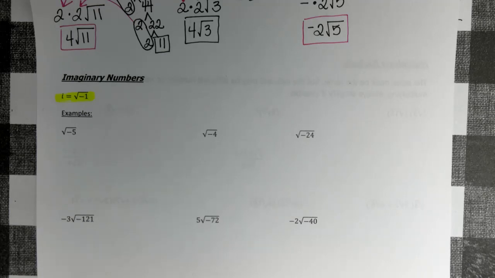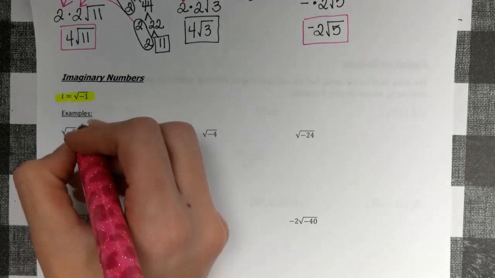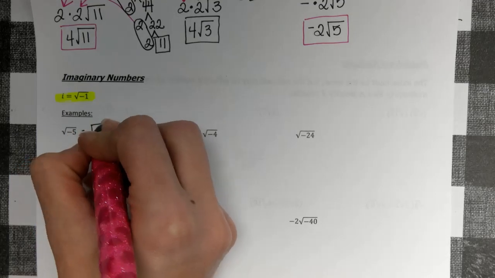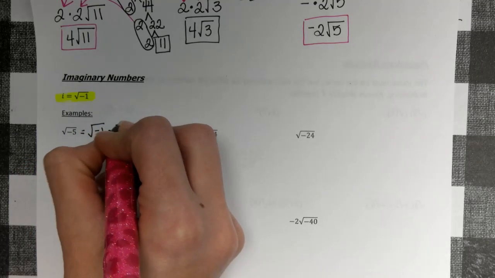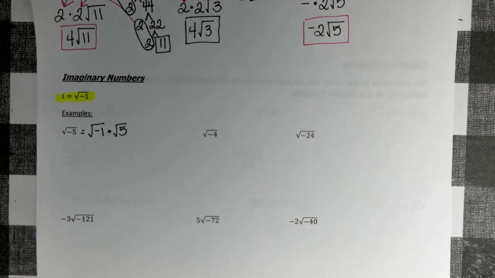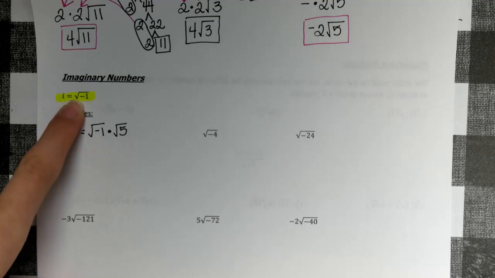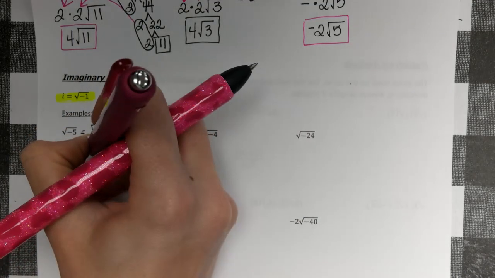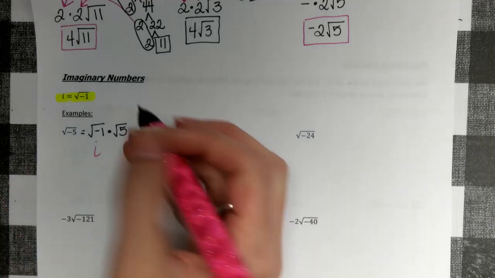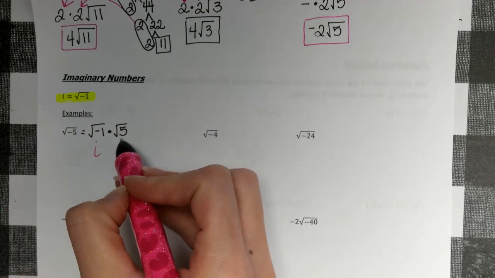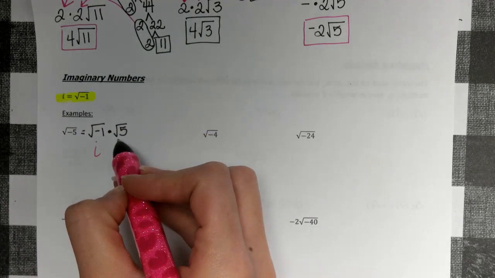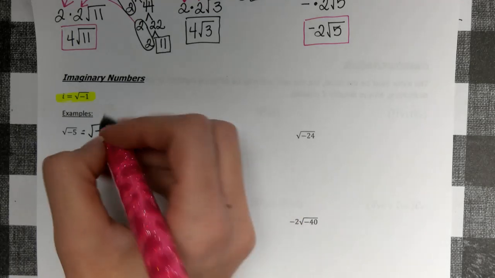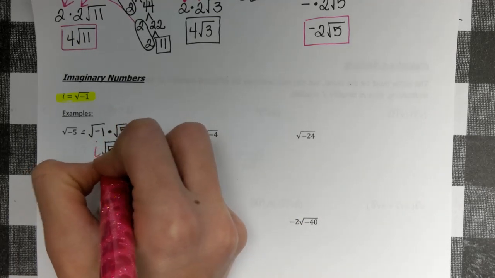So if I'm looking at the square root of negative 5, that's really the square root of negative 1 times the square root of 5. Take that negative 1 out, okay, into its own thing. Now the square root of negative 1 is I. So I'm going to replace that with I. I'm going to check, can I simplify the square root of 5? No, it's just 5. So it's going to be I square root of 5.